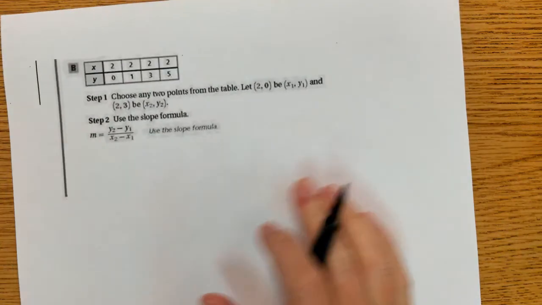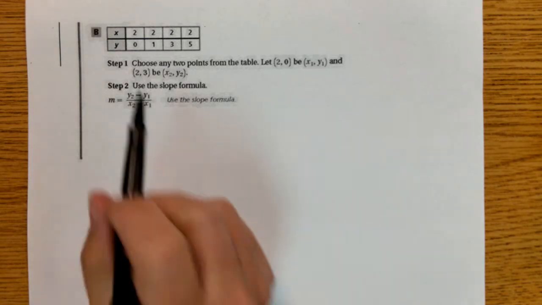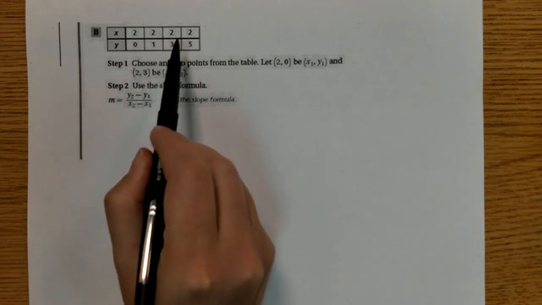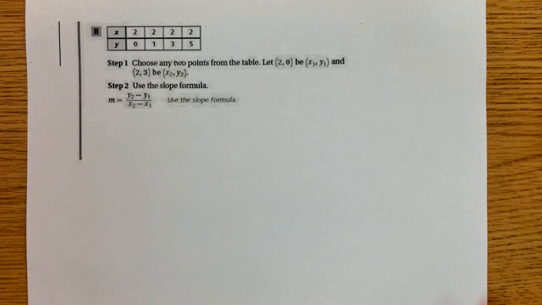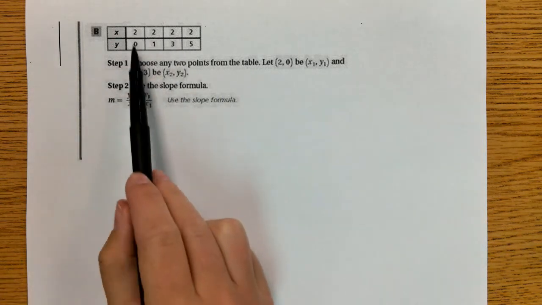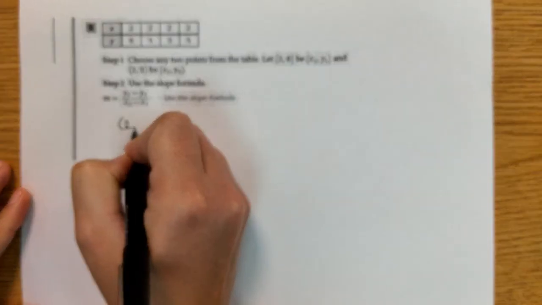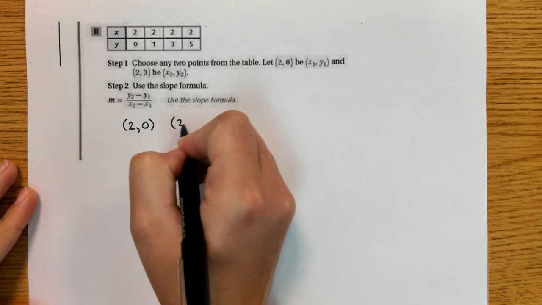So now we're going to look at part B. Here we're given a table, and the table is just representing 4 different coordinates: 2, 0; 2, 1; 2, 3; 2, 5. So you can really choose any coordinates from this table and use them. You can pick any 2. The book uses 2, 0, and then 2, 3. You could do 2, 0, and 2, 1. Totally up to you. Okay, so I'm going to do 2, 0, and 2, 3 as my 2 coordinates here.